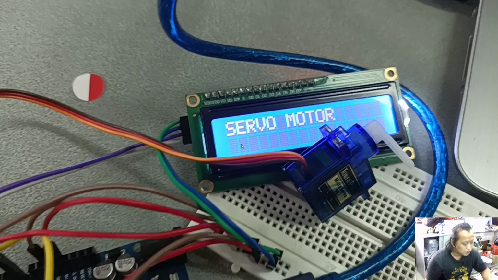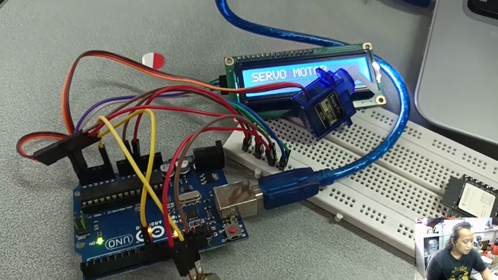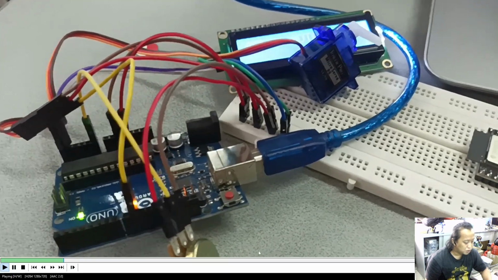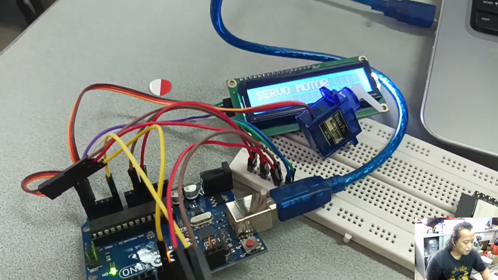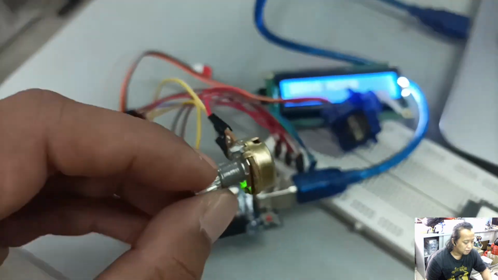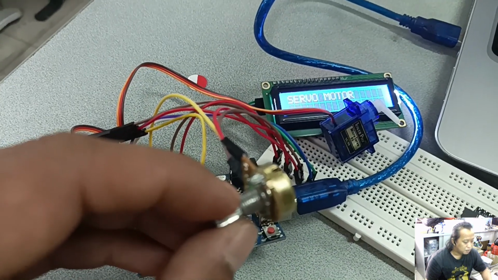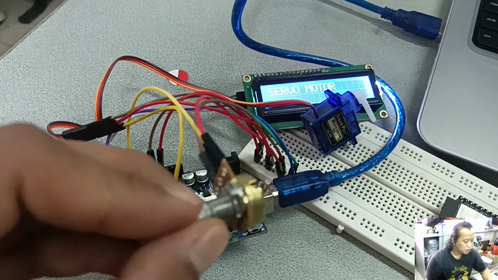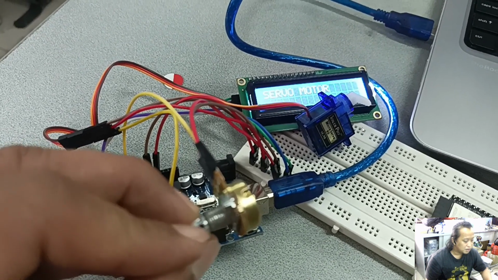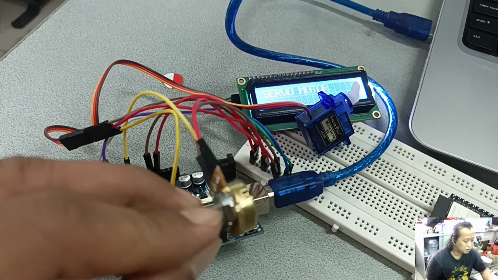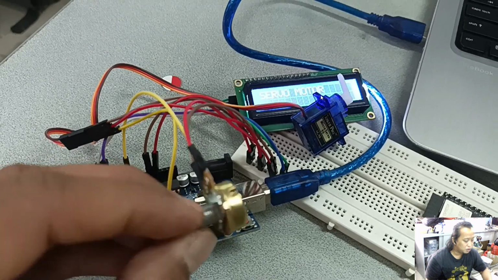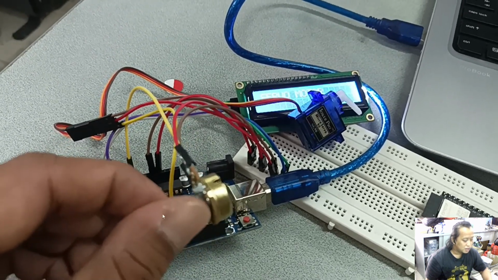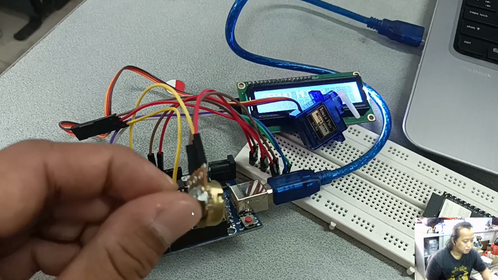So the LCD always shows the servo motor only like that. And this is the potentiometer. If I turn the potentiometer to the right, the degree of the servo motor will continue to move. Same with this one.